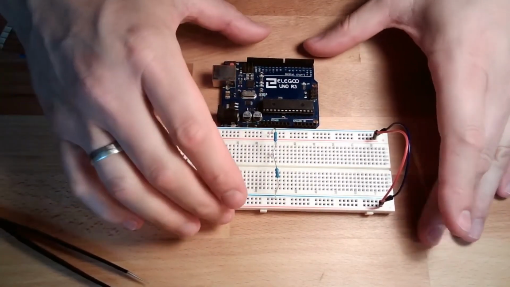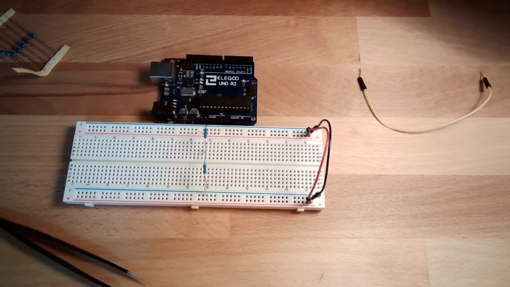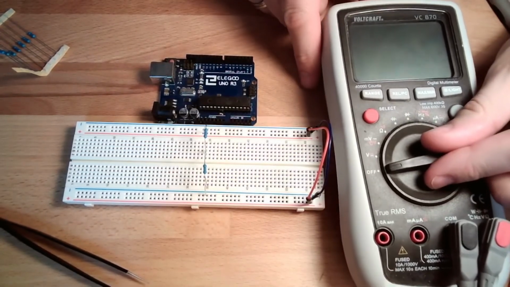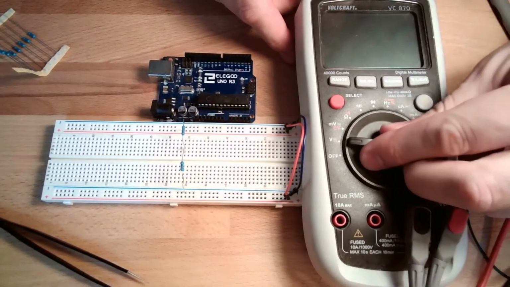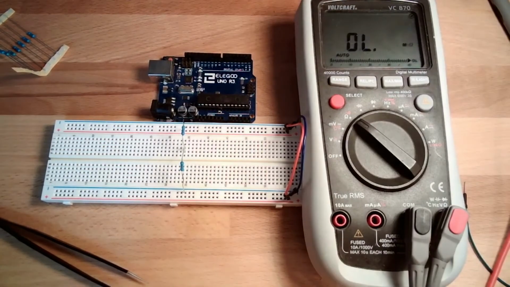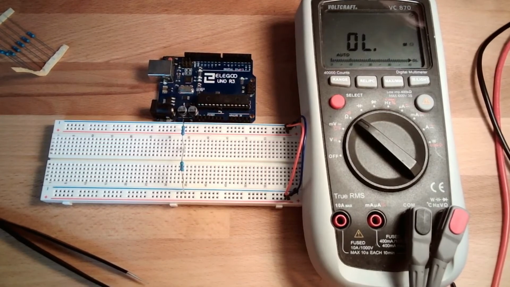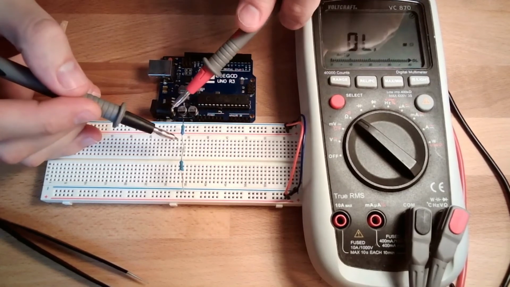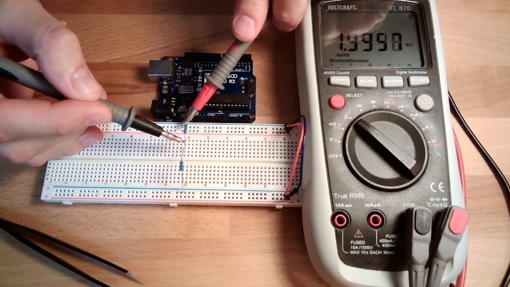What does it mean? Let's see. I have here a measurement device. Turn it on. I will measure the ohm now. Right now it's on overload, so I measure between here and here, and of course I measure this 2 kilo ohm here, around 2 kilo ohm.